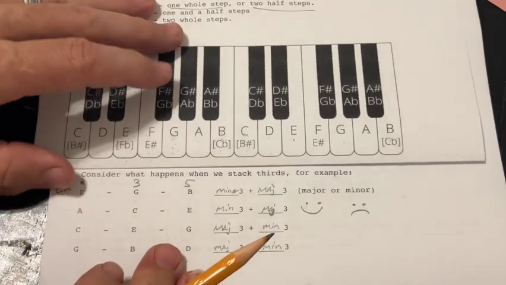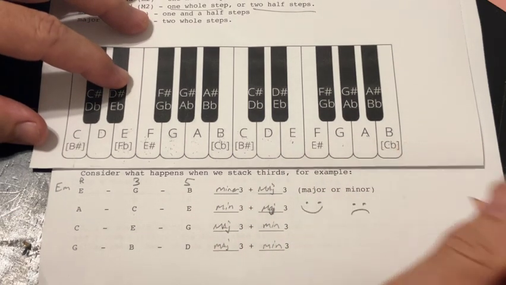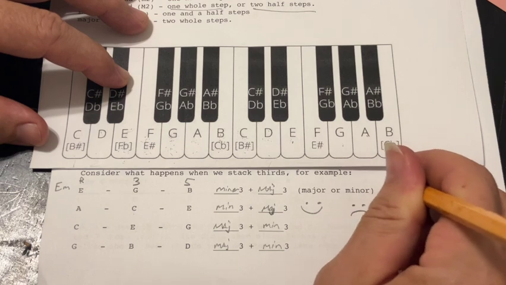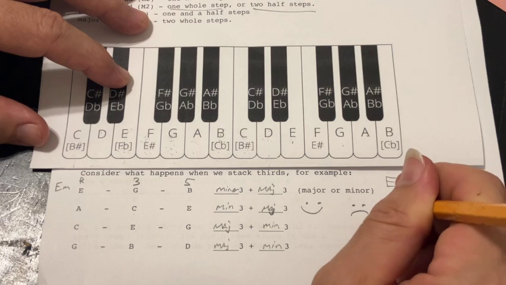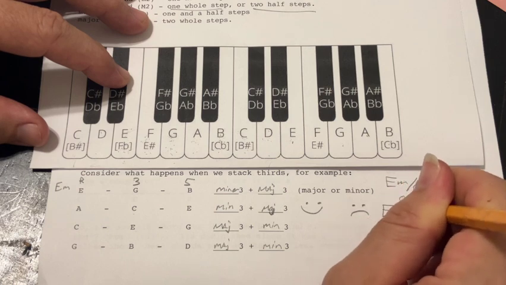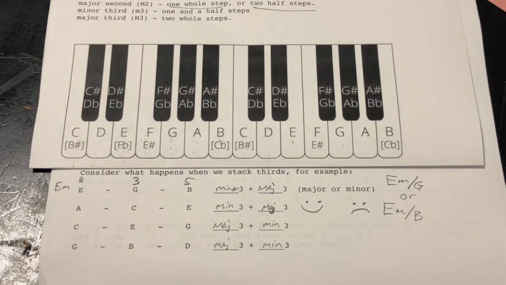You've seen chords where they have like E minor slash G, or E minor slash B. That's what they're notating whenever you have a chord that has an alternate bass note other than the root. They're telling you, hey, this is still an E minor chord, but the lowest note I want to hear is a G. So that would be like that. Makes sense? Which is really useful if you're doing something with a walking bass line.